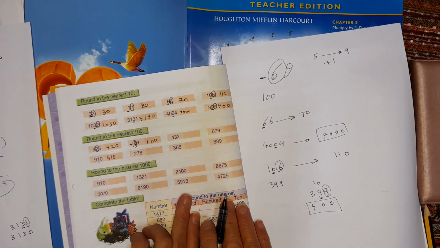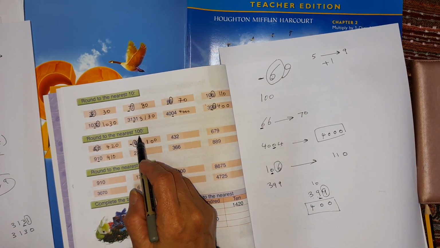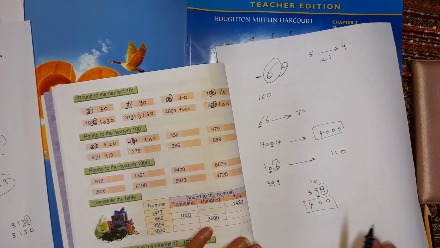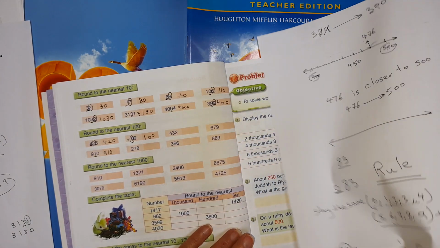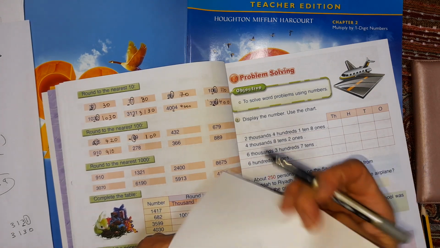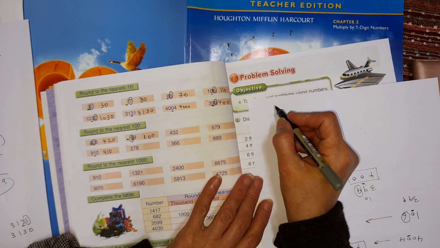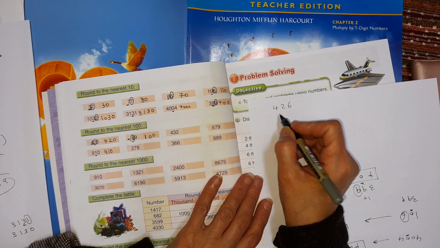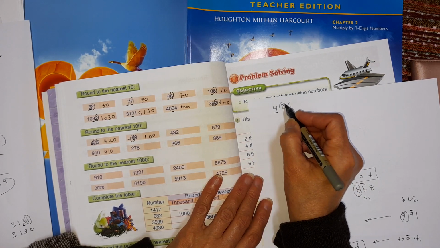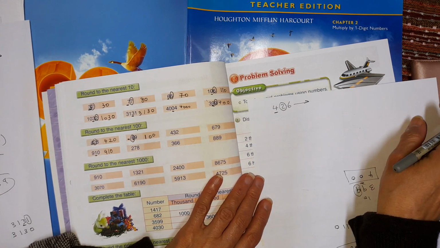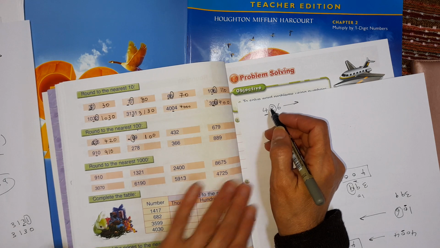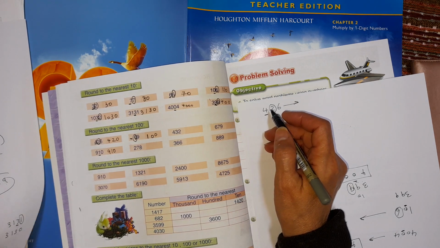Okay, now let's go to this. Round to the nearest 100. In this one, they want us to round to the nearest 100. We need to decide where is the hundreds. 426. Where is the 100? This is the 100. Circle the 2. Okay? The 2 in which group? The 2 in the first group.